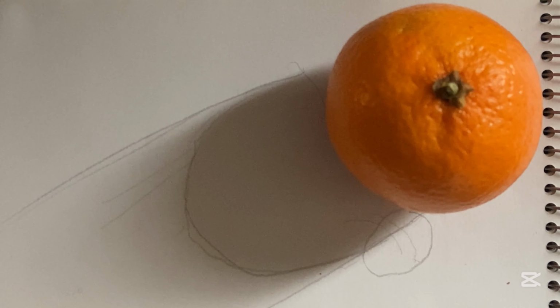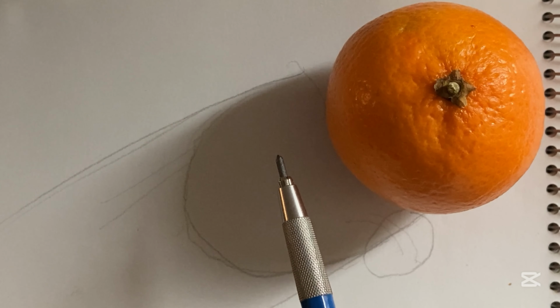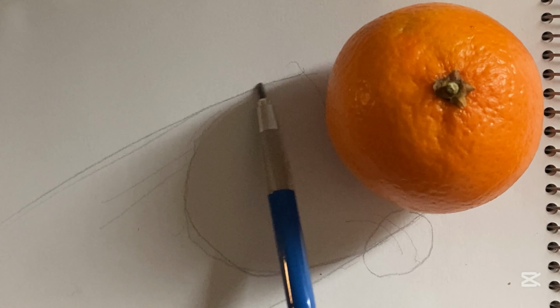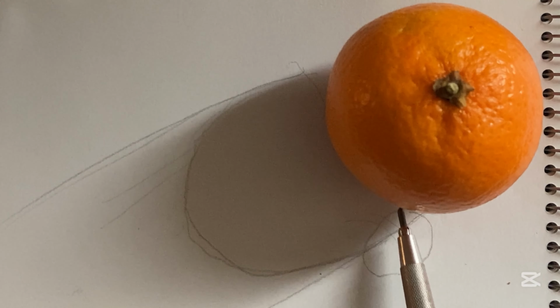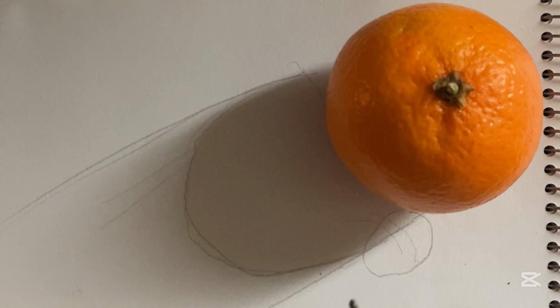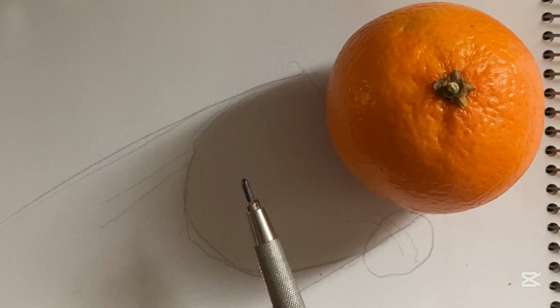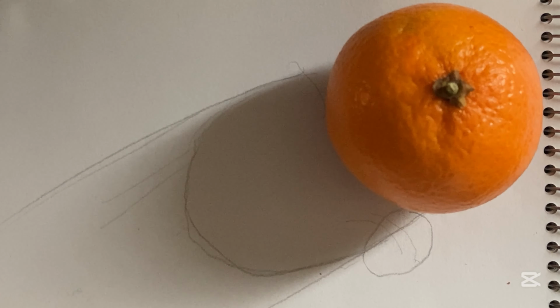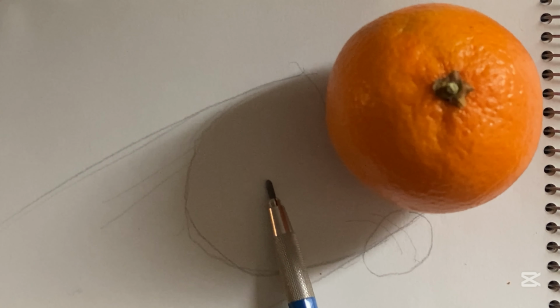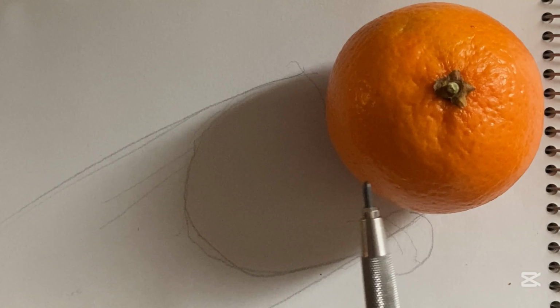Okay, now what we just discussed, this is called the proper shadow. So it means the cast shadow, it's the shadow that an object casts on another object. So in this case, we have my notebook, and then you have the orange.